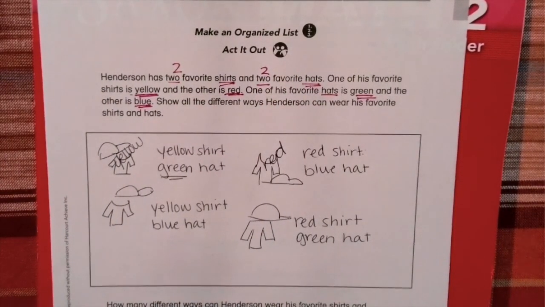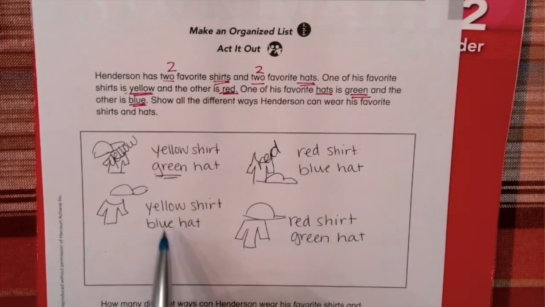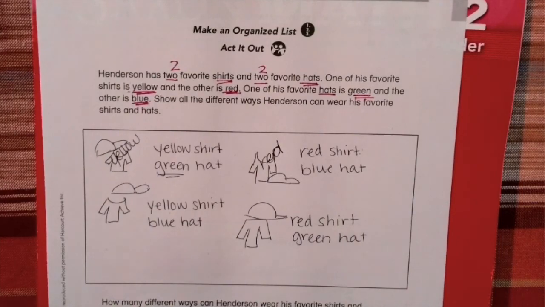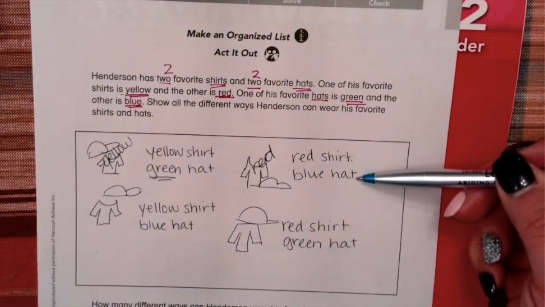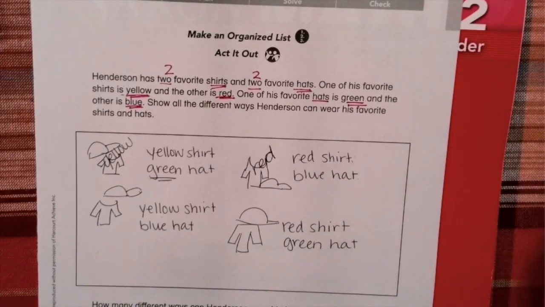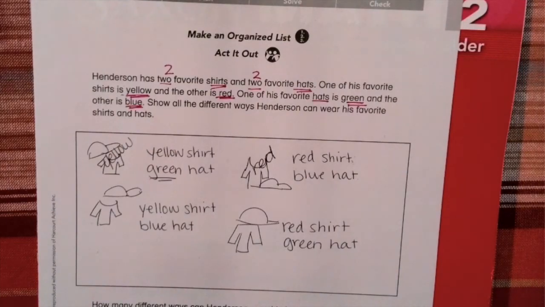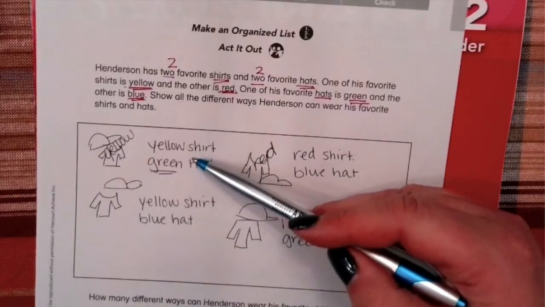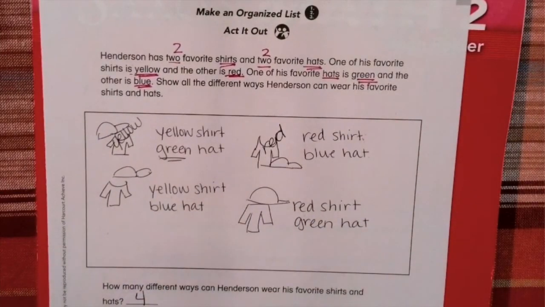Okay, so you have two choices for yellow. You can have a yellow shirt with a green hat, or you can have a yellow shirt with a blue hat. And you have two more ways that you can wear it using a red shirt. You can wear a red shirt with a blue hat, or you can wear a red shirt with a green hat. So how many total different ways can Henderson wear his favorite shirts and hats? 1, 2, 3, 4. There were 4 different ways that he could wear them.